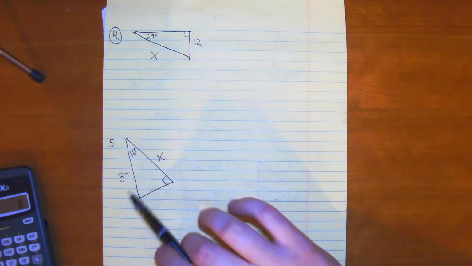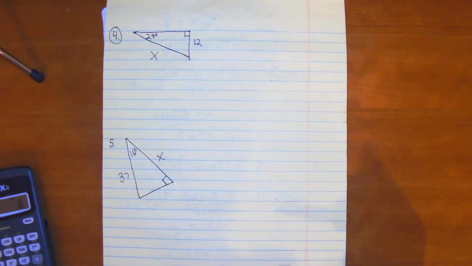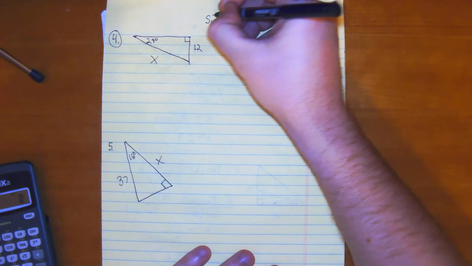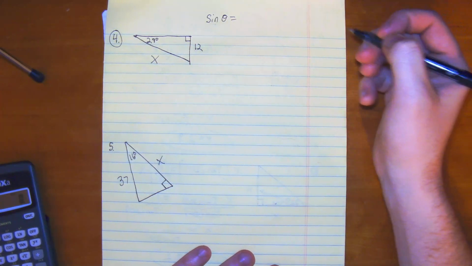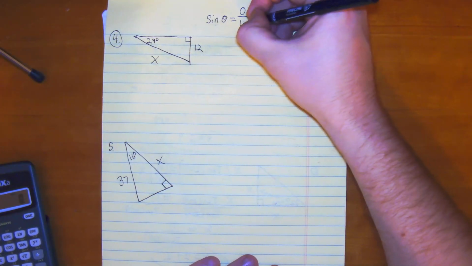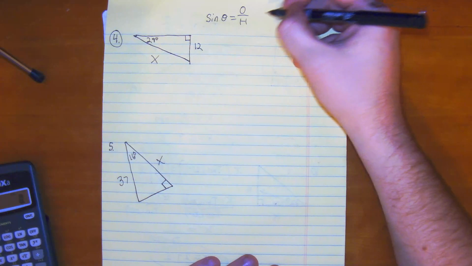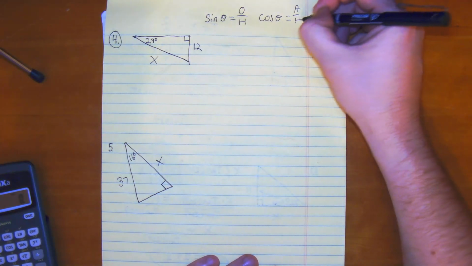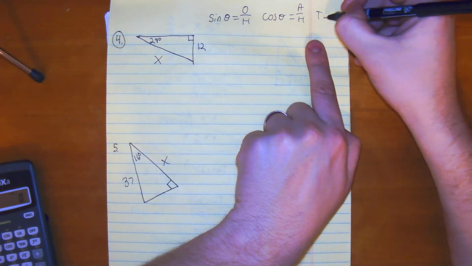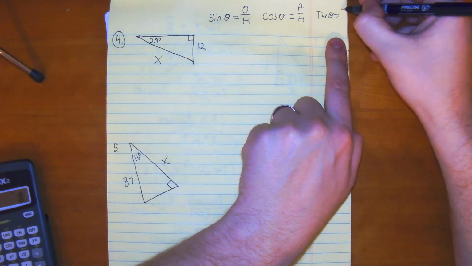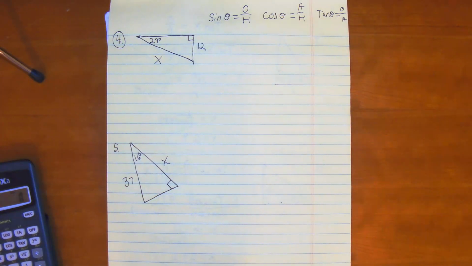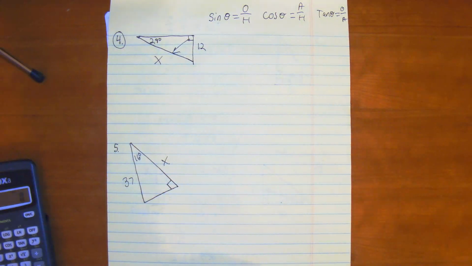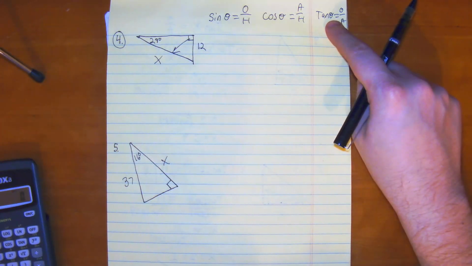We're looking at number 4 and number 5. We're trying to find the missing side lengths, so we have to figure out what we're going to use for trig. So we have sine of an angle is equal to opposite over hypotenuse. We have cosine, which is defined by adjacent over hypotenuse, or we have tangent, which is defined by opposite over adjacent. Right here, I notice I do have a hypotenuse, so that means tangent is out of contention.